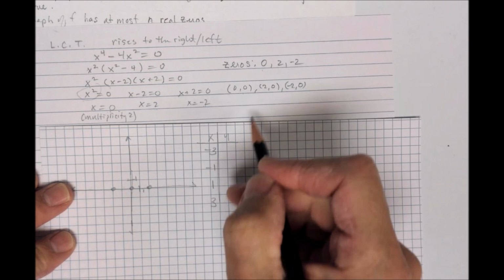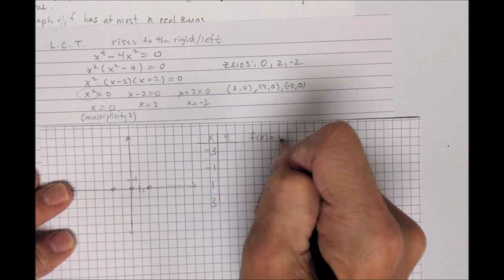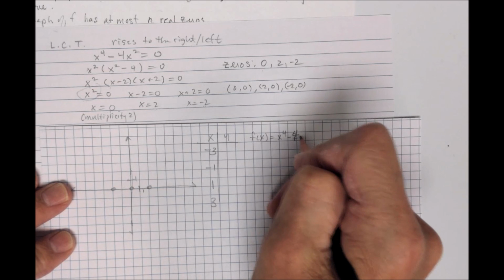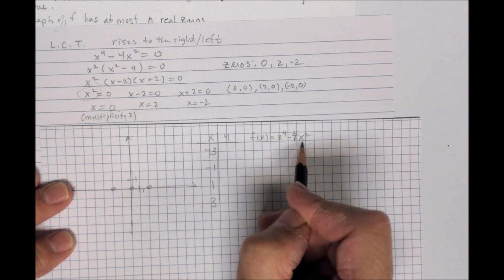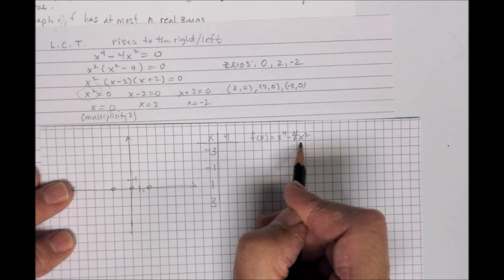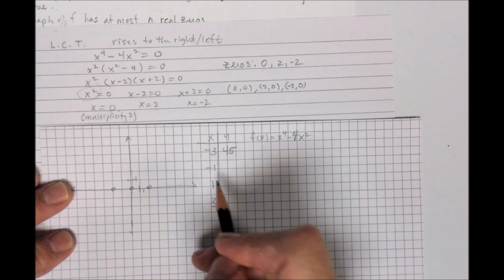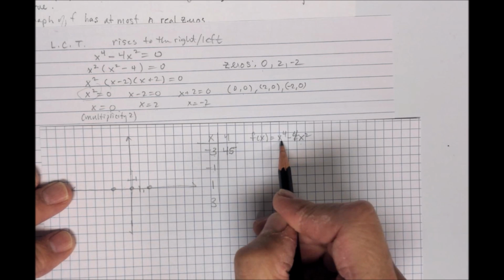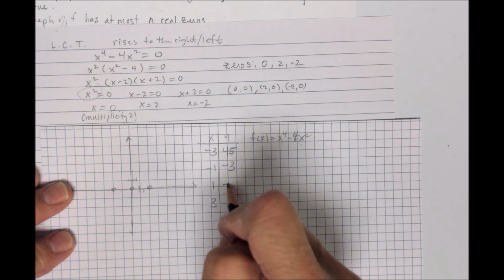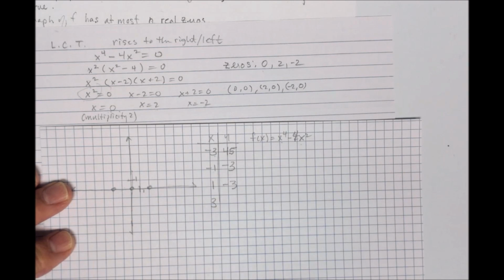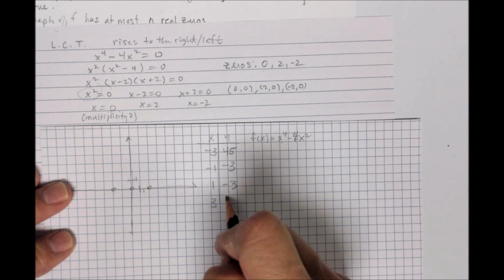Now I have to plug it back into my original function, which was f of x equals x to the 4th minus 4x squared. So if I plug negative 3 in, I get 81 minus 36. What is that, 45? Well, that's big. I'm not making my graph that big, I don't think. If I plug negative 1 in, I get 1 minus 4, that's negative 3. If I plug 1 in, I get negative 3. Looks like I'm going to have some symmetry here, maybe to my y-axis. And if I plug 3 in, I get 81 minus 36, I get 45.